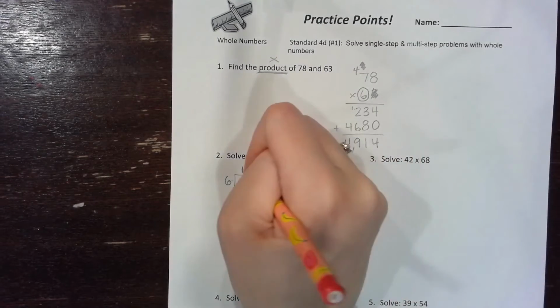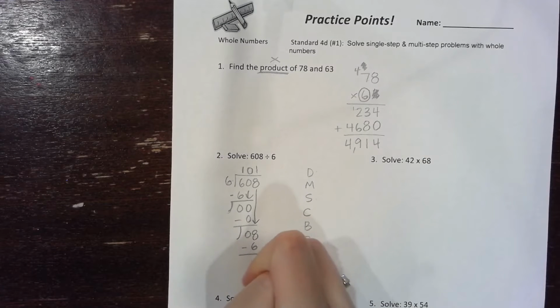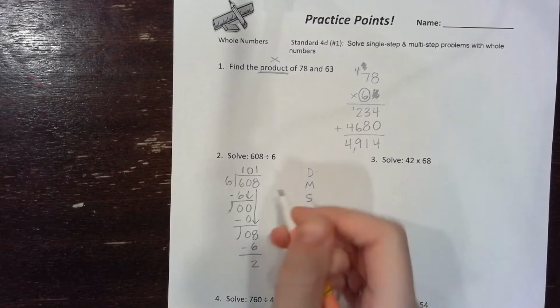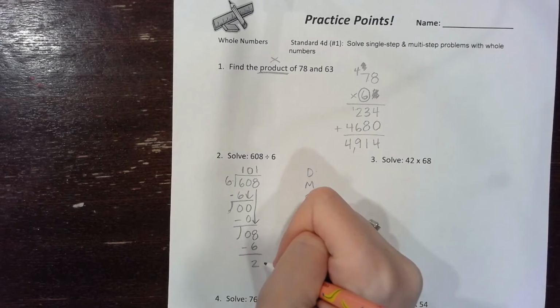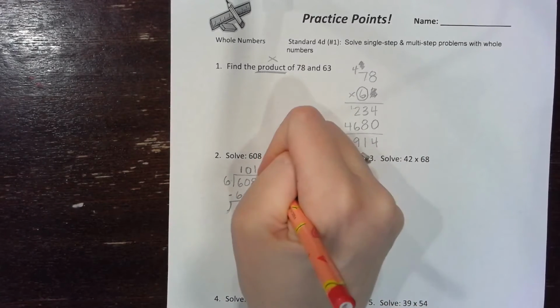6 goes into 8 one time. 1 times 6 is 6. I'm going to subtract that and I will get 2. I'm going to check to make sure that's smaller than 6, which it is. I'm going to see if there's anything to bring down, and since there isn't, I know I'm done. This number down here now is going to become my remainder.